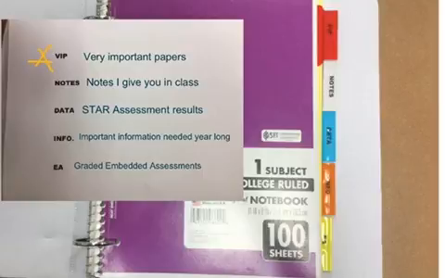So the VIP is very important papers, and what that means is all papers that we are continuing to work on. Like I said, I don't like to give a lot of homework, so we might start an assignment on Monday, and then the bell might ring, and I'll say, okay, listen, you don't need to finish this for homework. It's not a big deal. We'll pick right back up here where we left off tomorrow on Tuesday. So it's very important that you don't throw this away because we're not done with it. In other words, we're going to come back and work on it. So very important papers means papers in progress, papers that are not done that we still need to finish.